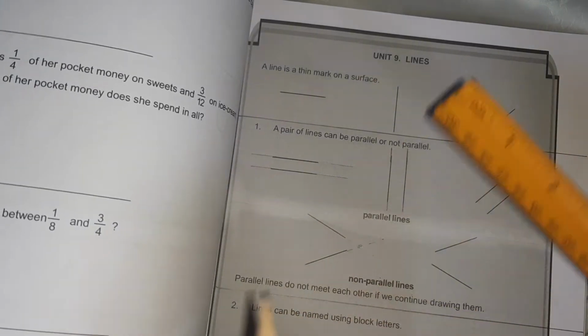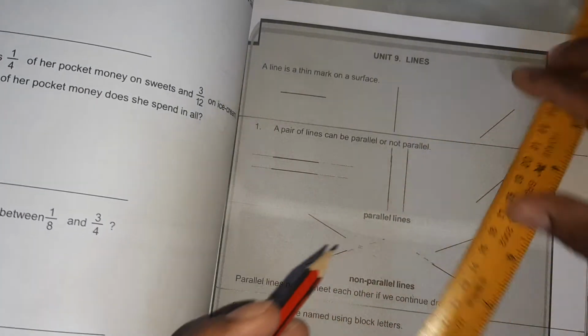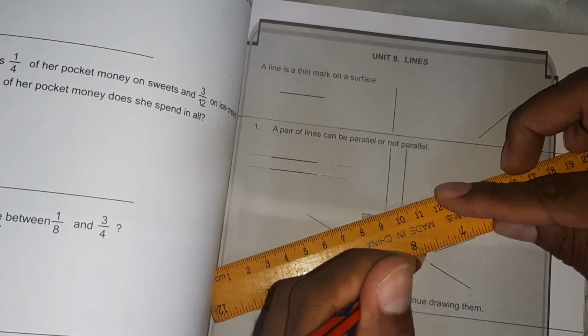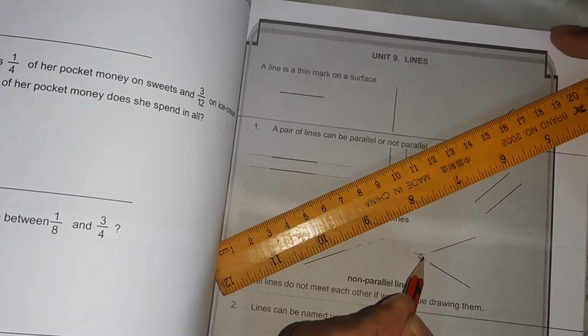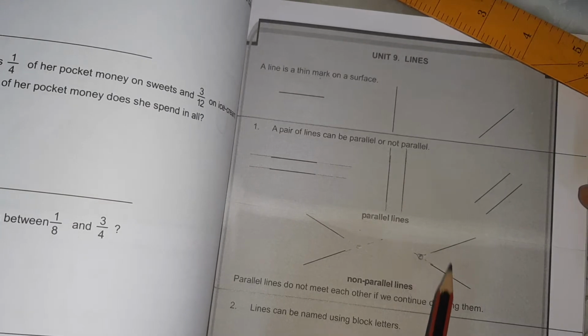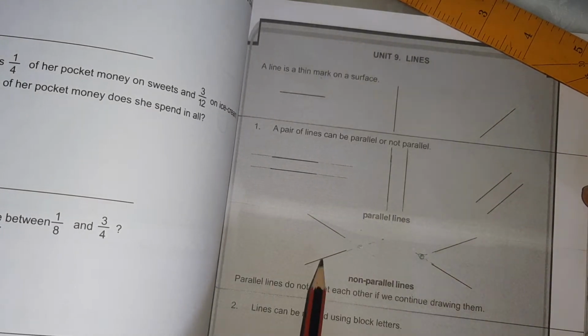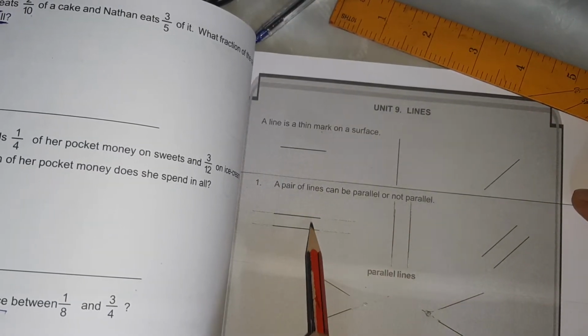Here also, these two lines will meet at a given point. They will meet, as you see. Here is a point where they meet, okay? These two lines are said to be non-parallel lines, as are those two lines. But these lines, they are called parallel lines.